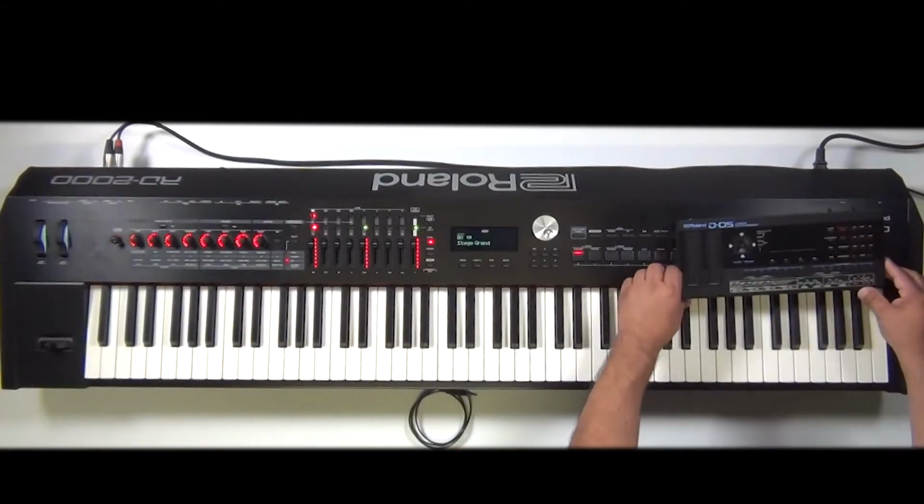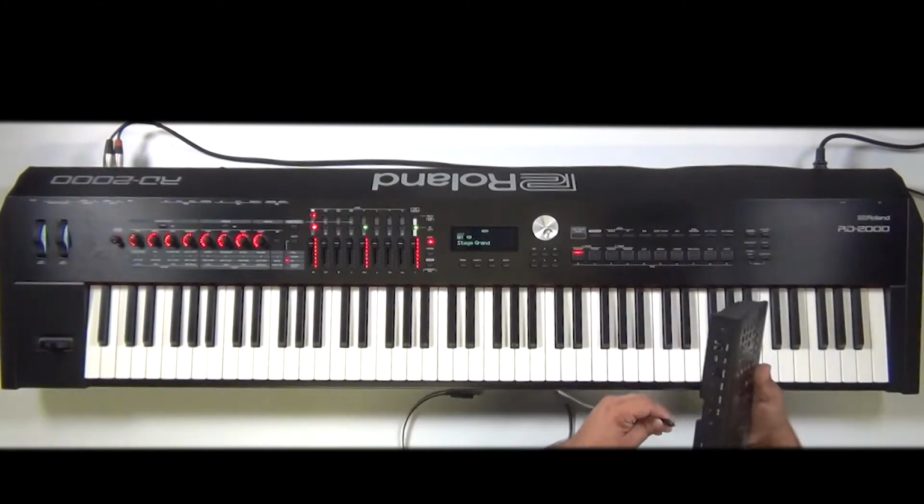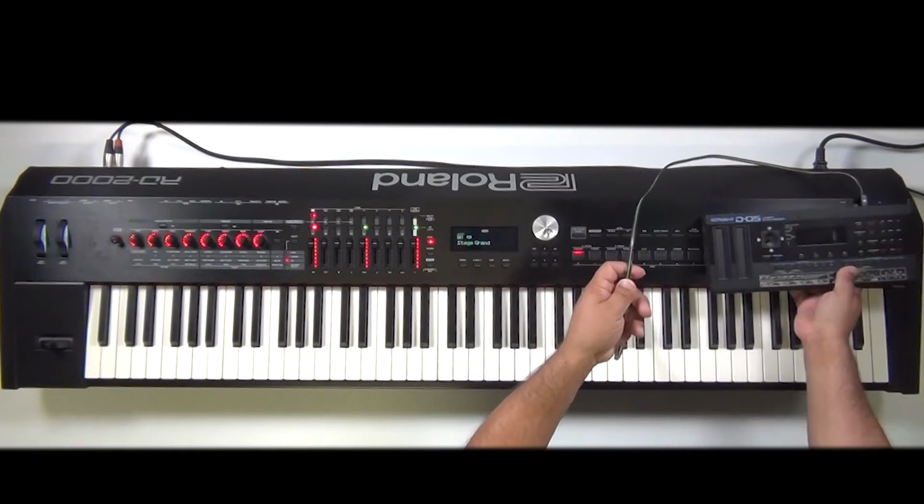All right, so I'm going to go ahead and just set this on my RD, and now I'm going to grab a USB. Now, normally you want to either have batteries or a USB plugged in so that this can get power. So here's what I'm going to do. I'm going to use the RD and have the RD power the Boutique Synth. So let's grab it real quick and plug in the USB.